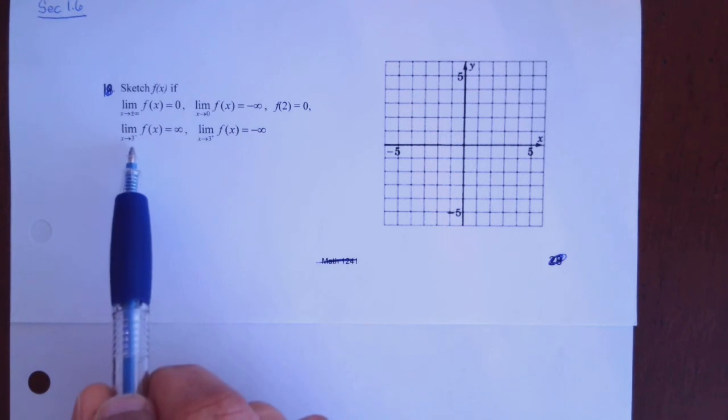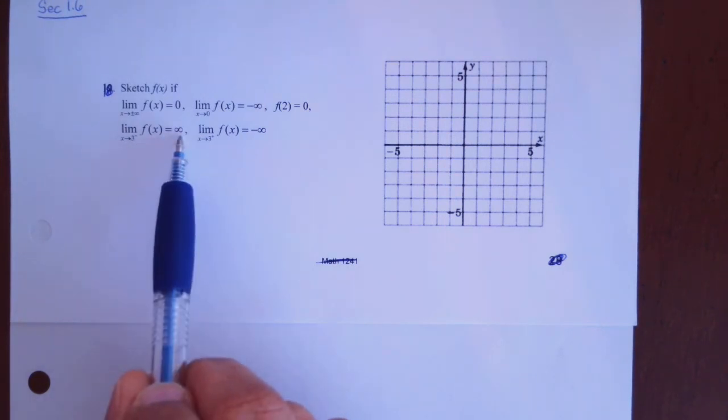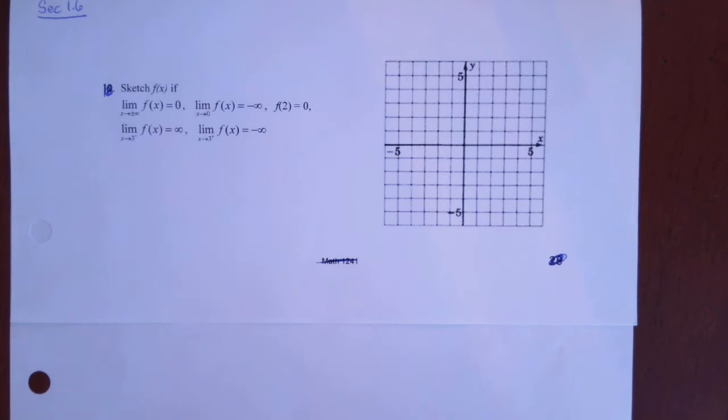The limit as x goes to 3 from the left of f of x is infinity, and the limit as x goes to 3 from the right is negative infinity. So if you want to pause this, write this down. We're going to graph this. So take a minute and write it down so that then we can kind of go through it. So pause if you want, or watch me and then pause it and go back and try it again.